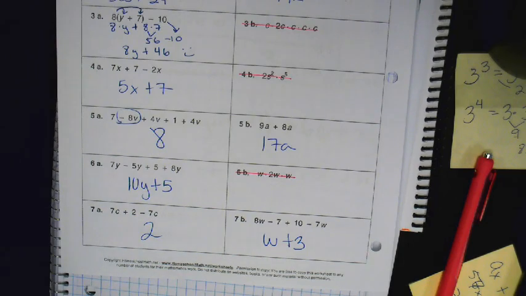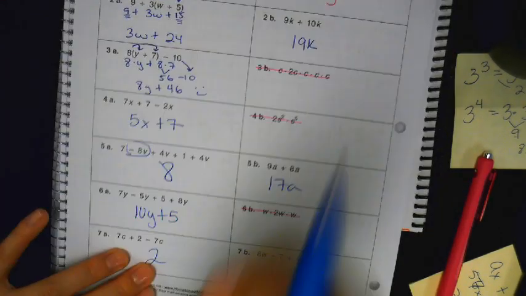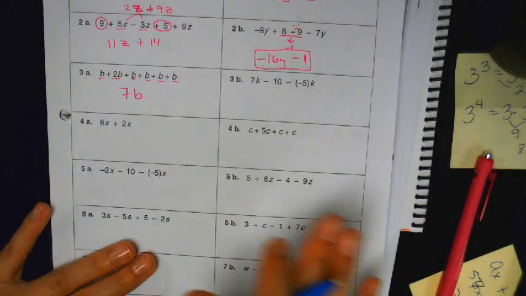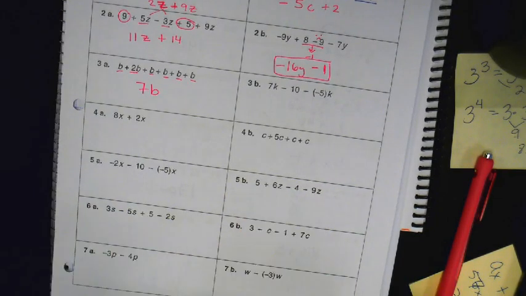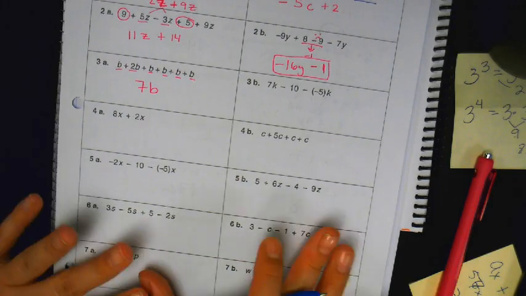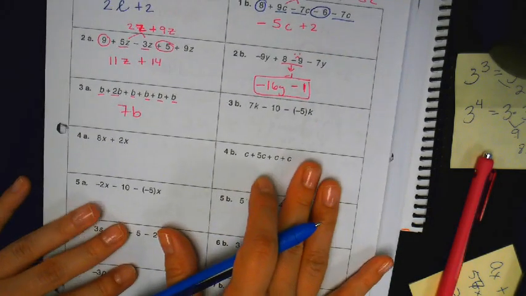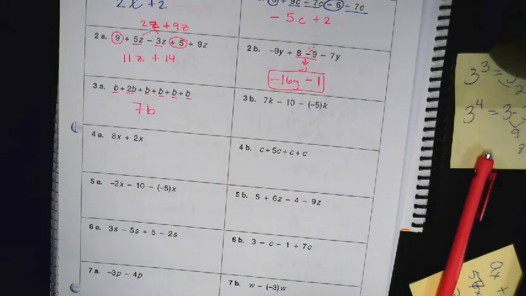Other than the ones I crossed out, all of these would be on your test. None of these are as hard as you're trying to make them. This side's pretty straightforward with simplifying expressions. This side, though, is a little bit more tricky with the negatives.